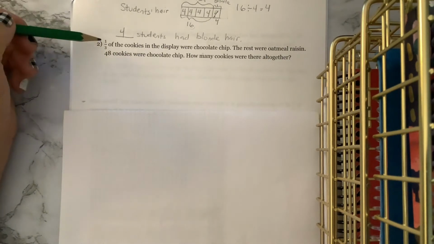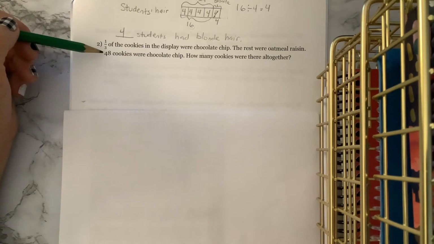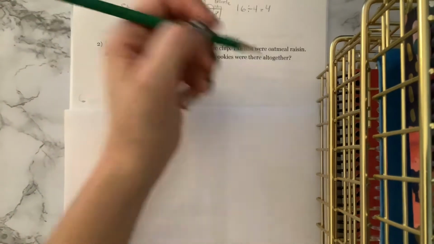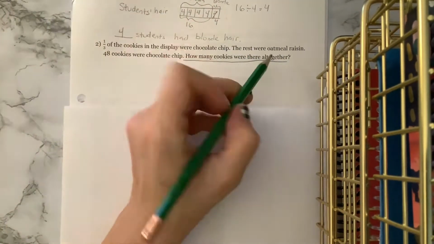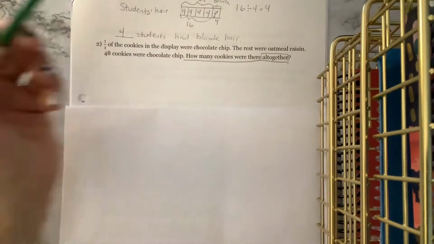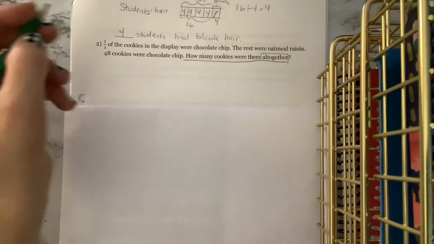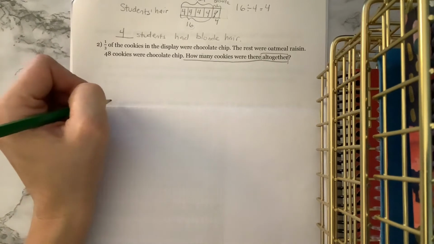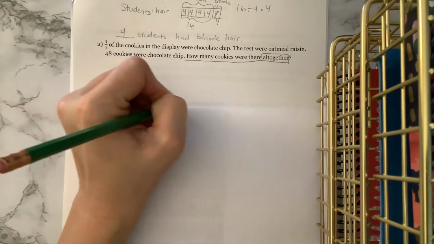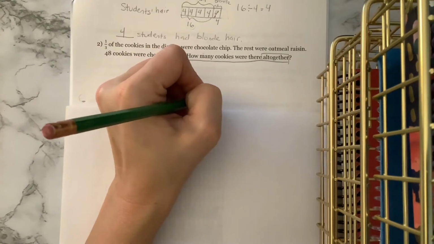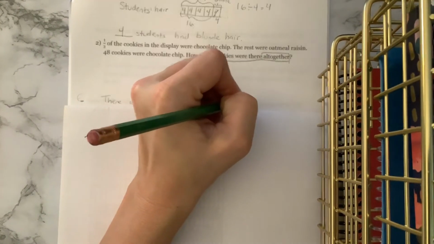So we read the problem. 1/3 of the cookies in the display were chocolate chip. The rest were oatmeal raisin. 48 cookies were chocolate chip. How many cookies were there all together? I slightly changed it on you, but this word all together there, right? That means the total. Okay, so we write our answer statement. There were blank cookies all together.